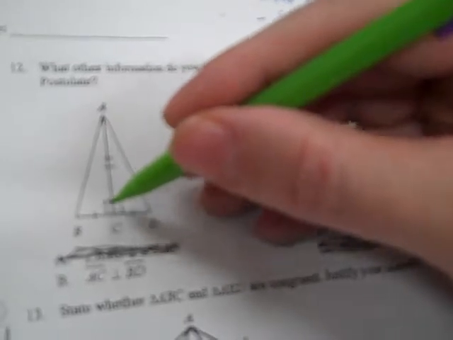Now the answer is B, because if AC is perpendicular to BD, then we know these are both right angles, because that's the definition of perpendicular lines. They form a right angle. So side angle side, side angle side. Okay, so that is why B is the correct answer.